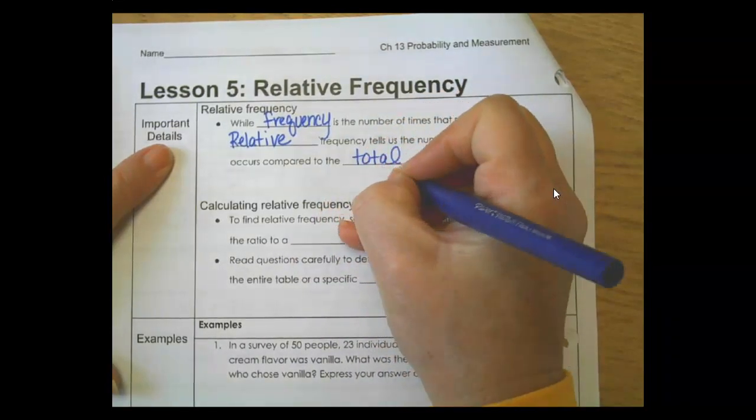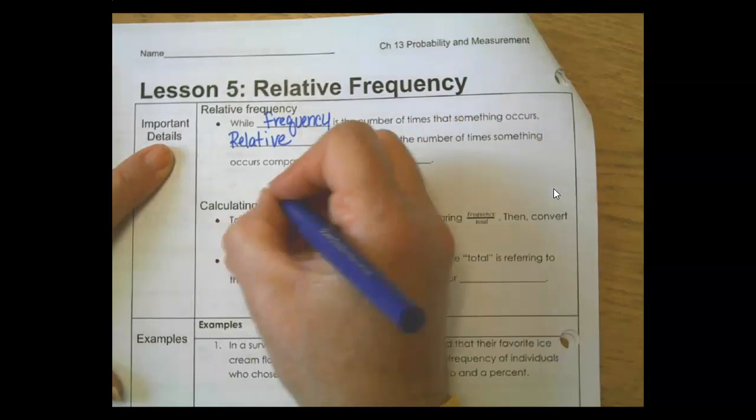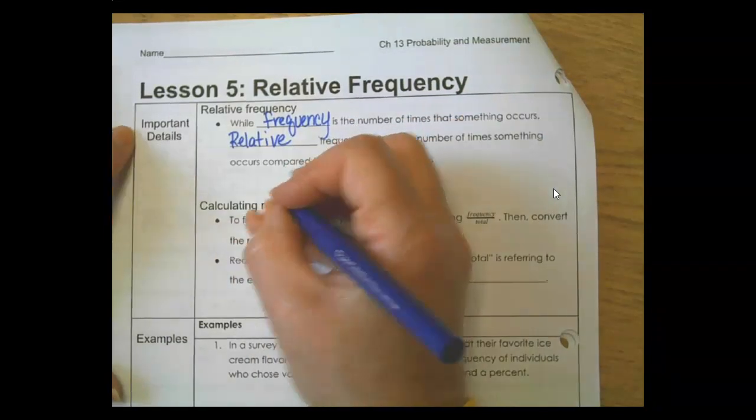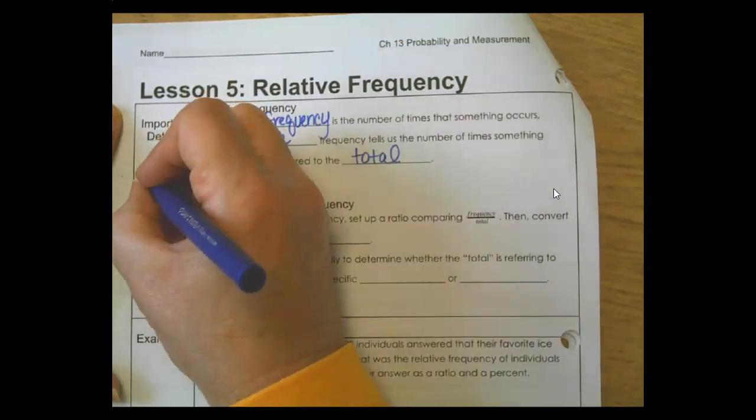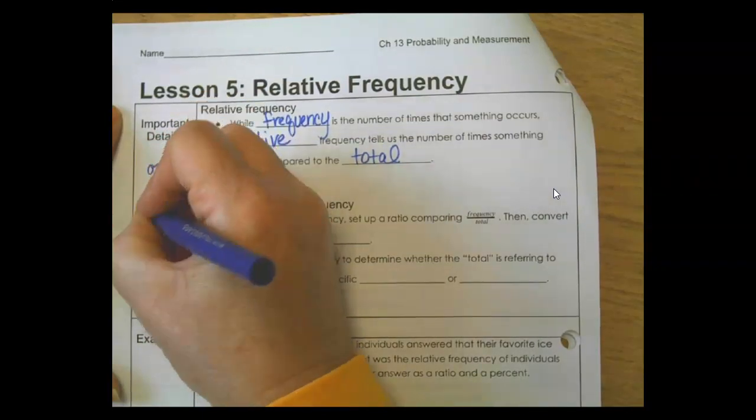And then we turn them into percents. So relative frequency is a percent or a ratio.